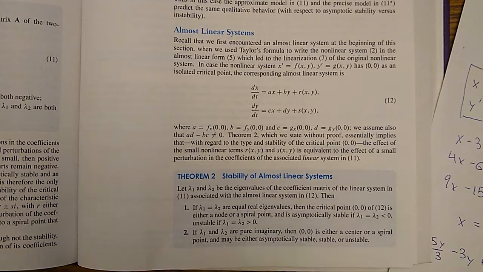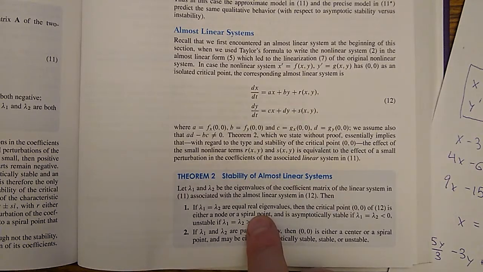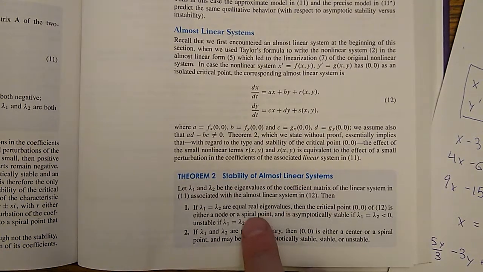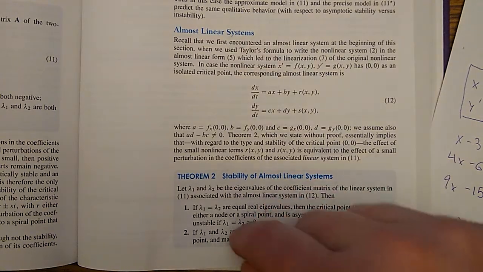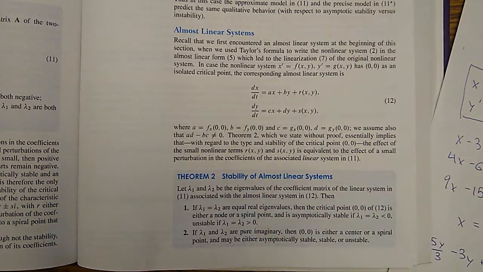Nodes and spiral points, those are just types of critical points or equilibrium points. I won't define these formally. Of course, spiral point is what it sounds like. A spiral point is an equilibrium point that behaves like a spiral, whether it's spiraling inward or spiraling outward. A node is a type that doesn't do that.